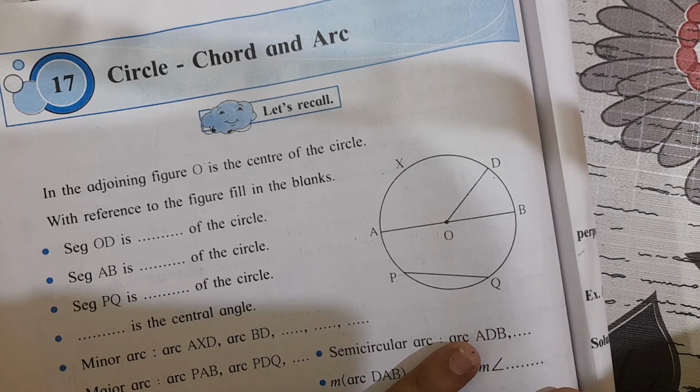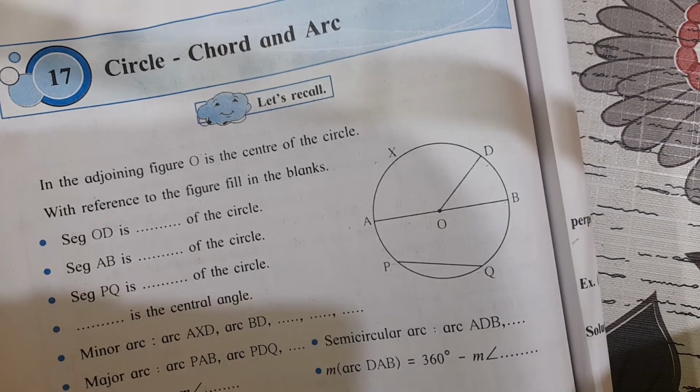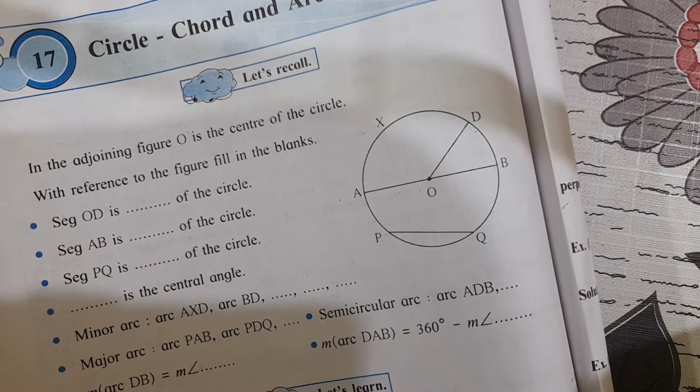Hello students, now in this video we'll begin with our new lesson, that is chapter number 17, circle, chord and arc. Now this chapter is the last chapter of your textbook, children. So now let's begin with this chapter. Now here you can open your maths textbook, page number 114.